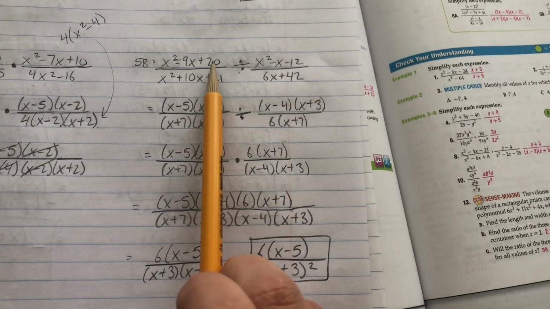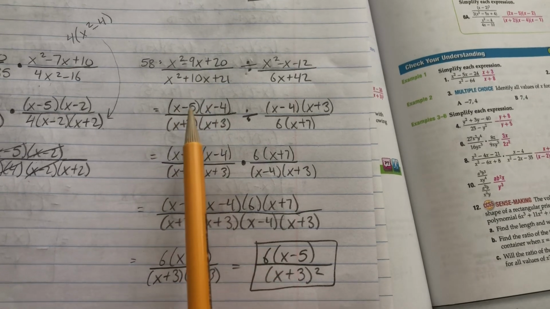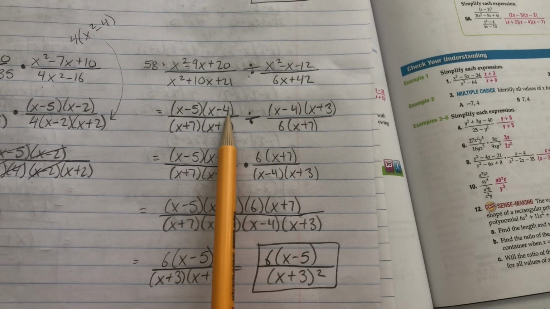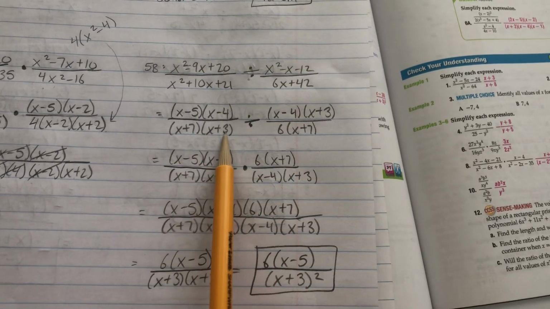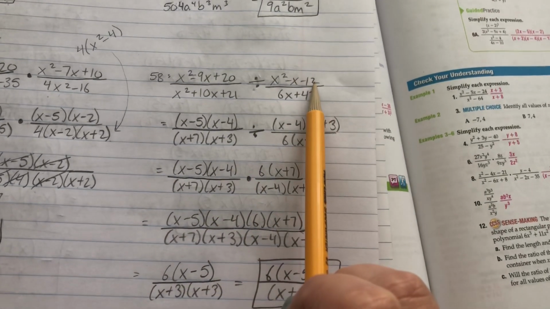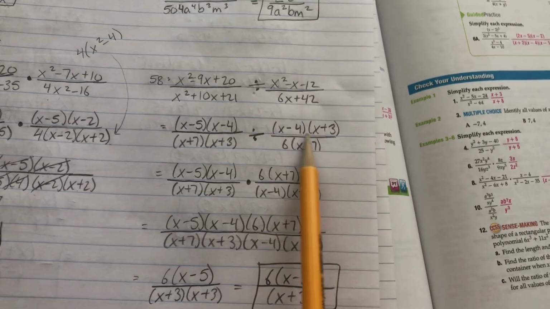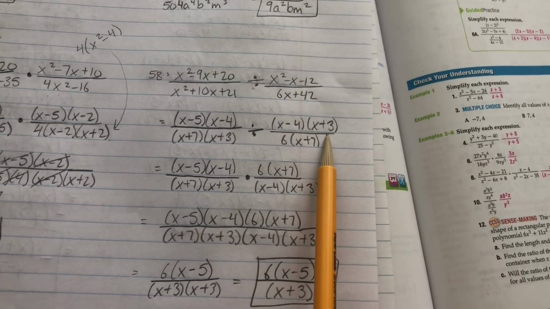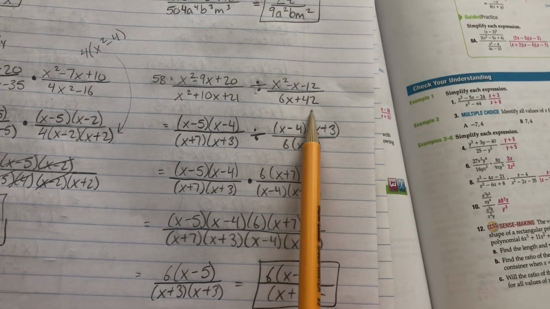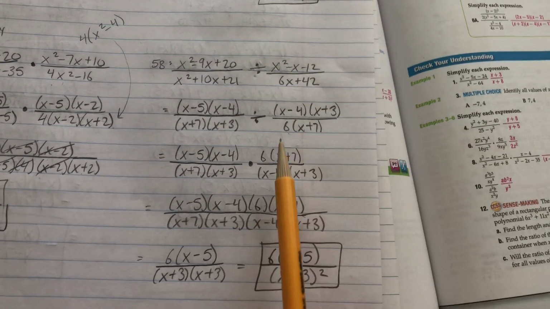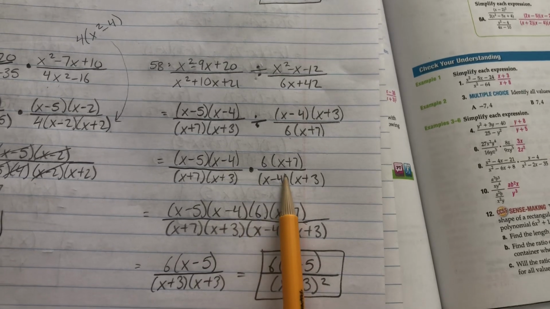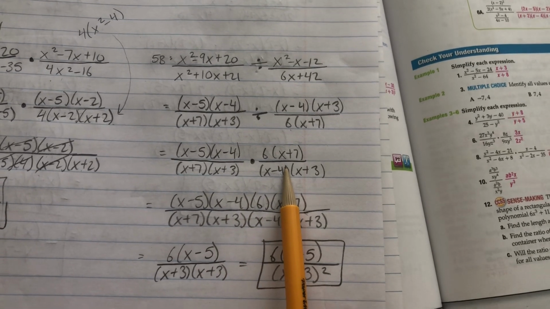Positive 20, factors of positive 20 that add to negative 9 would be a negative 5 and a negative 4. Factors of 21 that add to 10 would be a positive 7 and a positive 3. Factors of negative 12 that add to negative 1 are a negative 4 and a positive 3. And then all we can do in this bottom expression here is just take out the greatest common factor of 6. Then I rewrite it as multiplying by the second fraction's reciprocal.